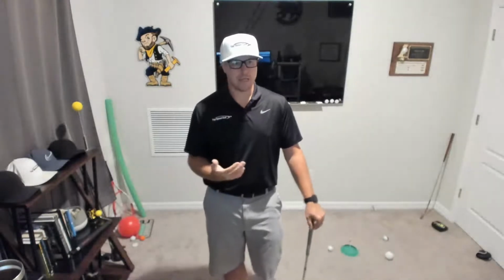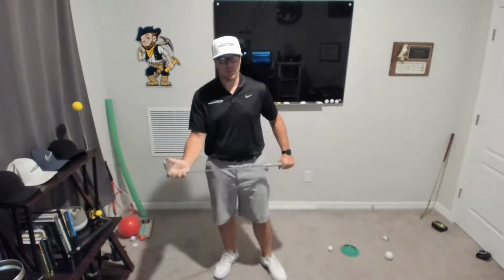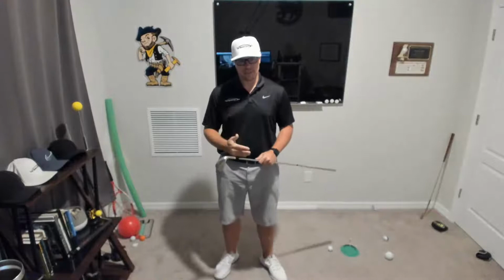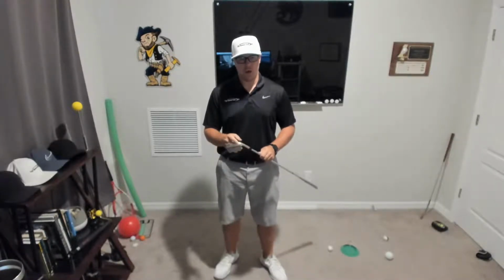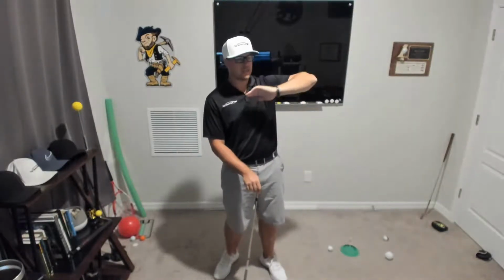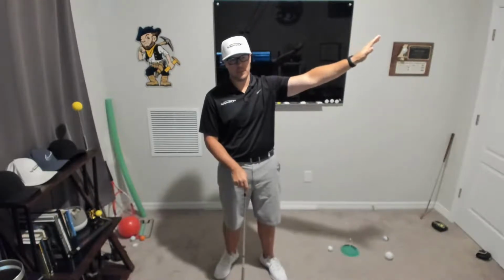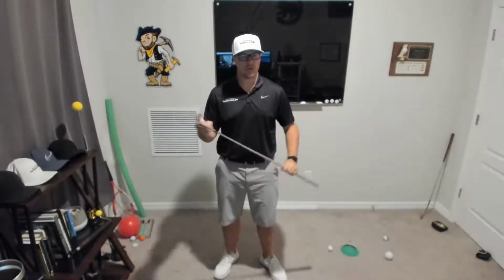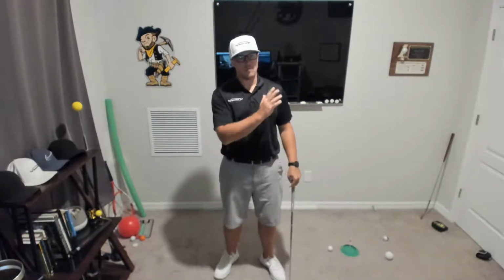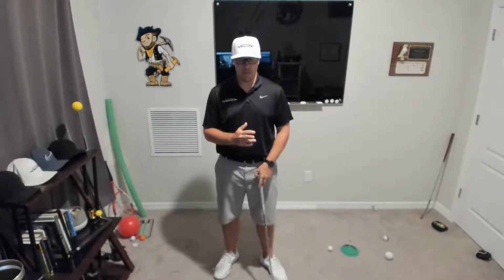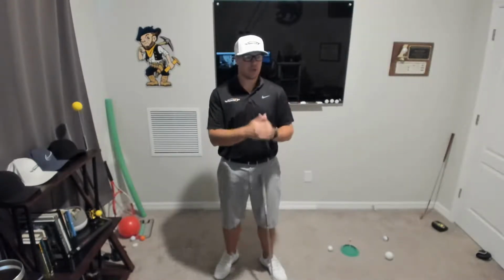But that's not the reality, because if you actually did that, if you had the same feel with every single club and they were all the same length, well, your pitching wedge and your wedges would go way too high. They would be a mile up in the air because you have so much more speed with them. And then your upper irons are going to be too low.